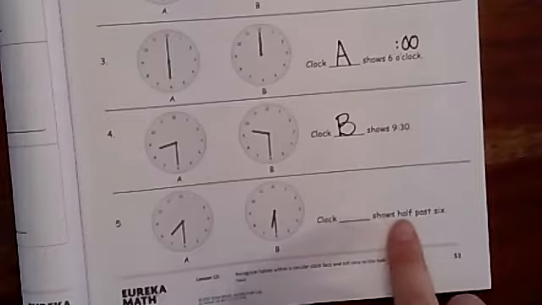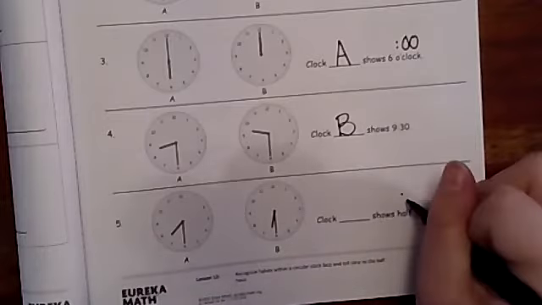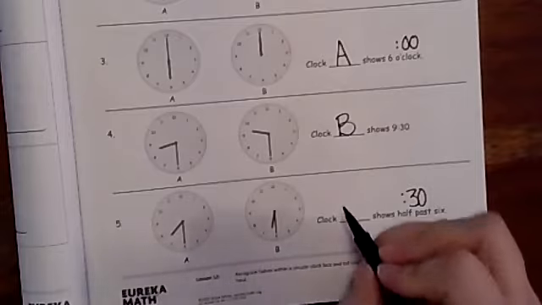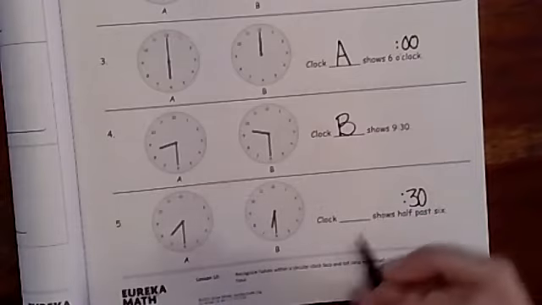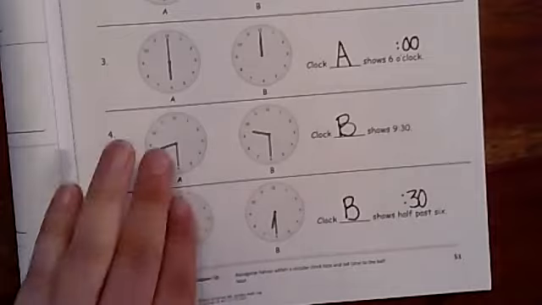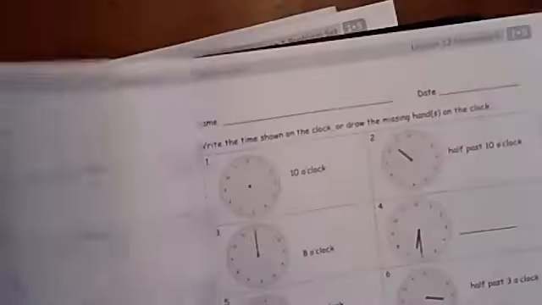Clock blank shows half past 6. Remember, half past is the 30. Okay. So now we're looking. Which one is half past 6? Whoa, that one's past the 7, so sorry. That one is definitely past the 6. So you look closely in your book if it's ever blurry on the screen. It would be B. Okay, turn the page and let's keep working.